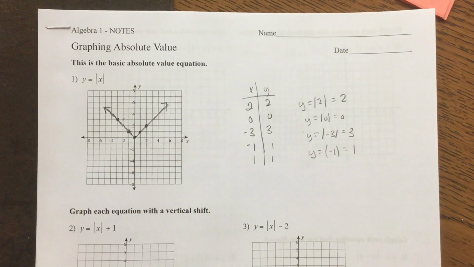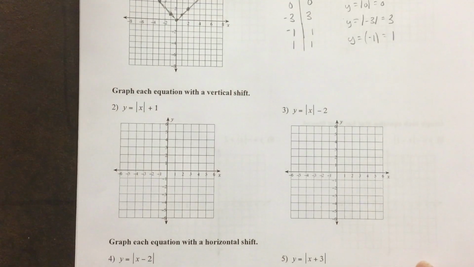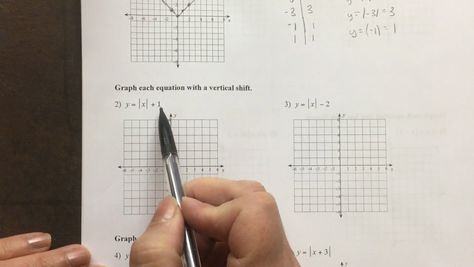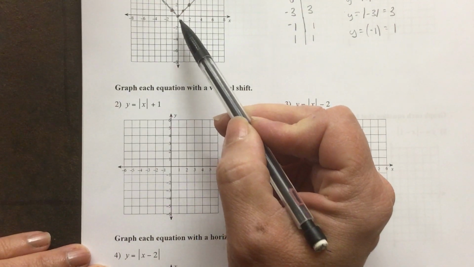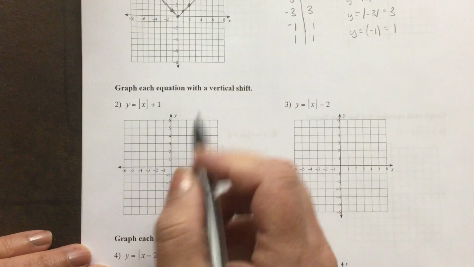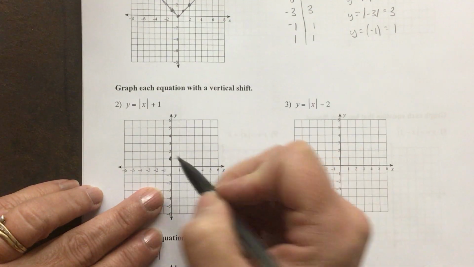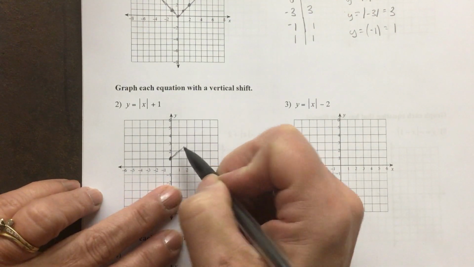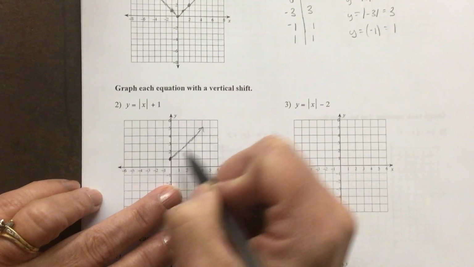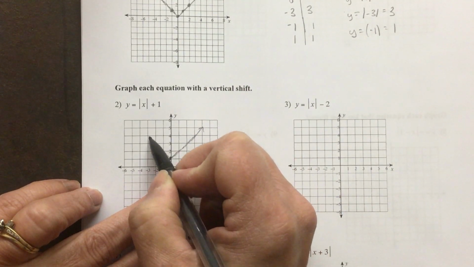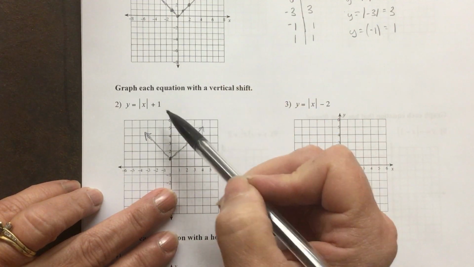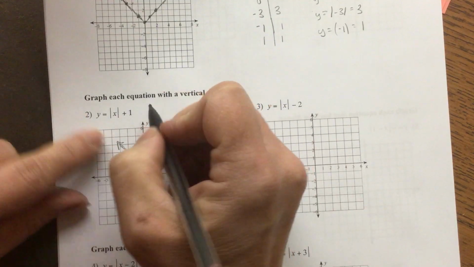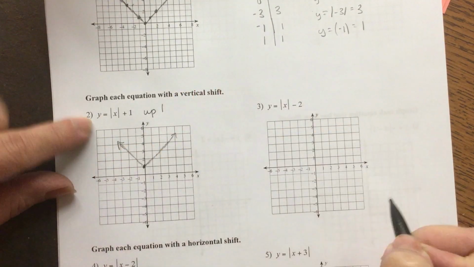Then you might shift them up or down. So if you have a +1 on the outside, you're going to go up 1. So this vertex up here was at 0, 0. This now is going to go up 1. And then it's going to have the same shape. It's going to have a slope of 1 on this side and a slope of -1 on this side. So all you need to know is the shape of the basic graph and then to move it up 1. So let's write this on here, up 1.